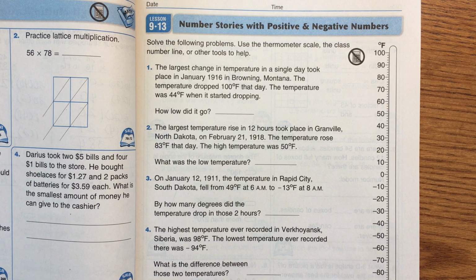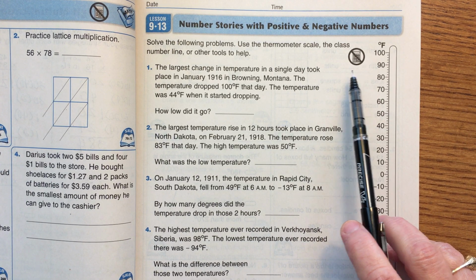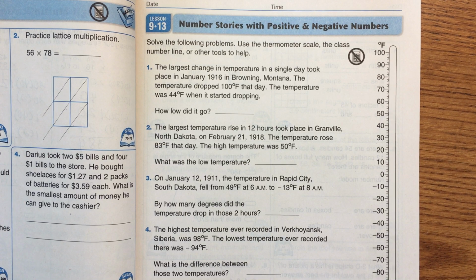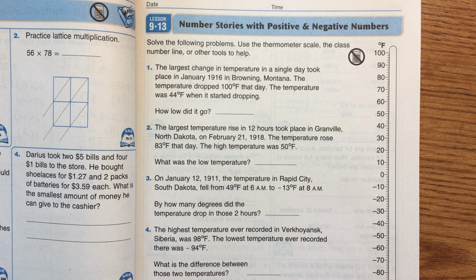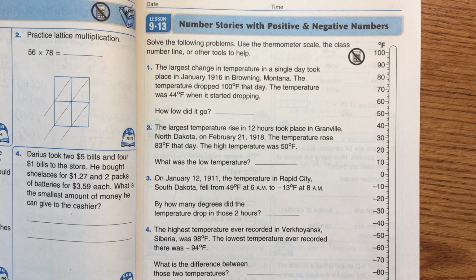So the first problem, I'm going to do the first two with you, and then you're going to do the other ones. Now, first of all, you're going to notice the big old calculator with a line through it. So don't do it with a calculator. They're trying to teach you how to do it. And I'm going to show you two different ways you could do this. You can do it with subtraction, or we're going to actually use this thermometer. It's kind of like our number line would be in the classroom.